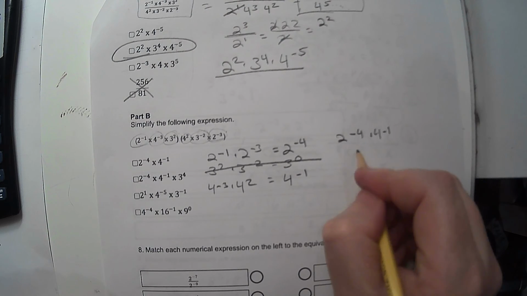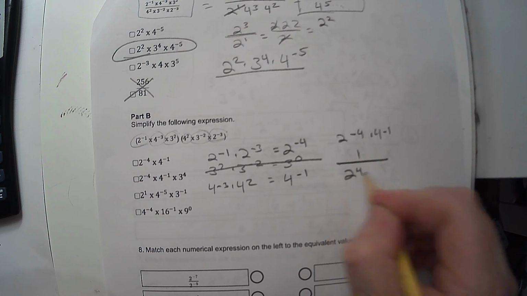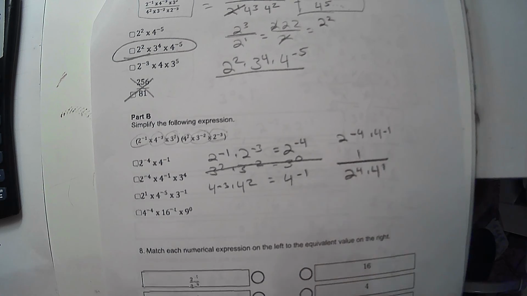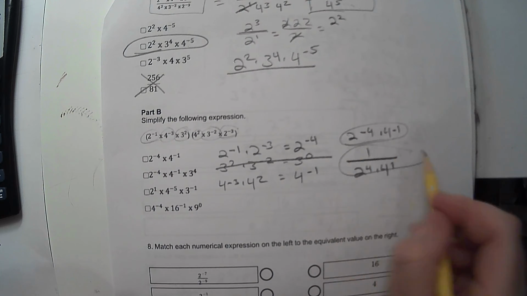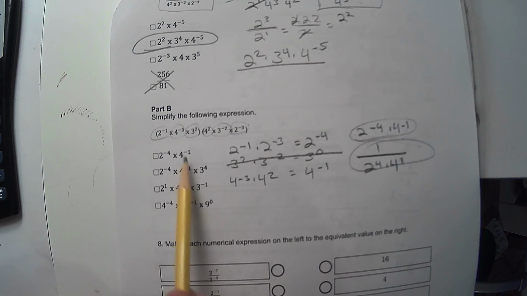So what I would like for you to do is to say 1 over 2 to the 4th times 4 to the 1st. So our answer either has to be that one or it has to be written like that. And when we scroll over here to the left, I want you to leave it with the negatives. So that's going to take care of the top one.